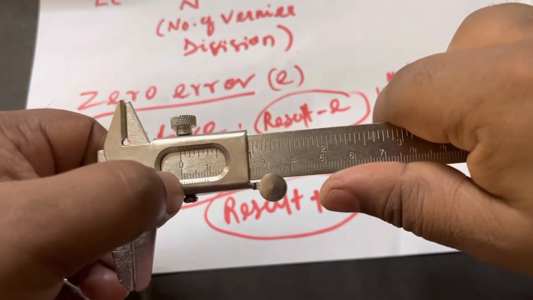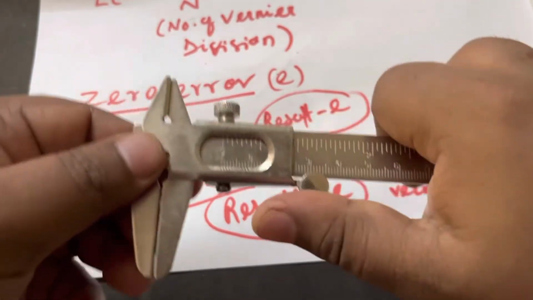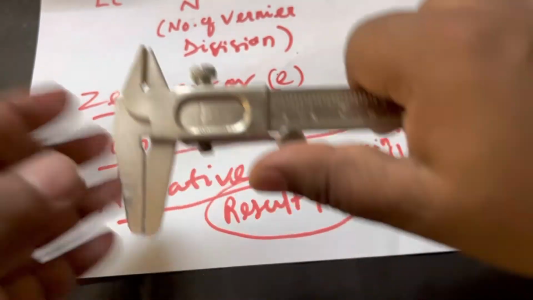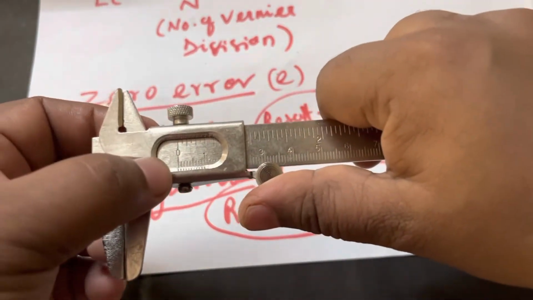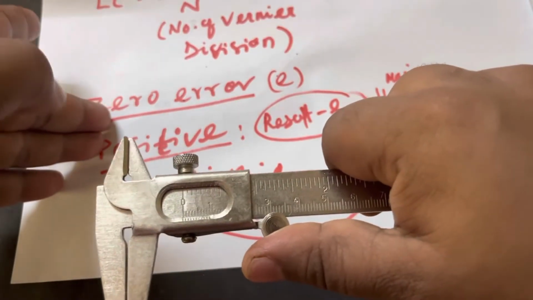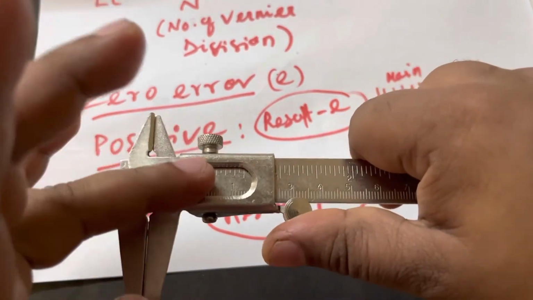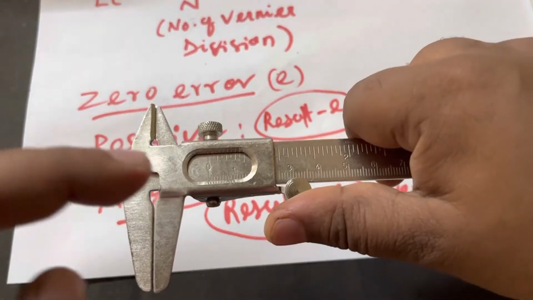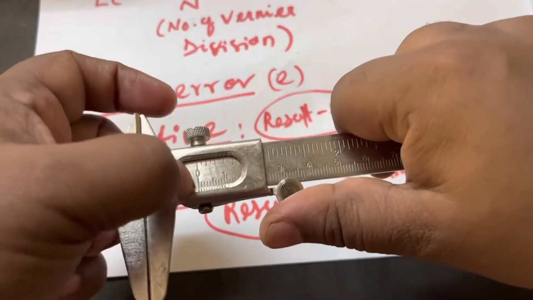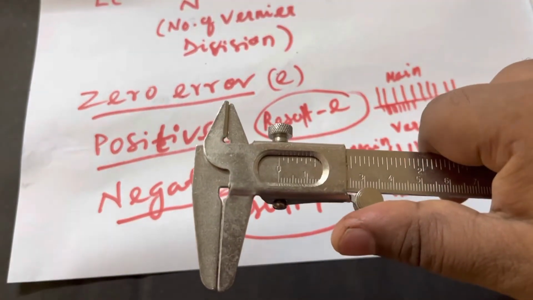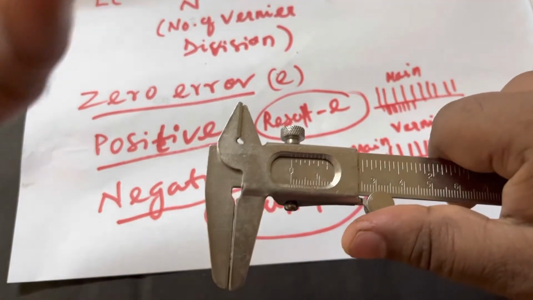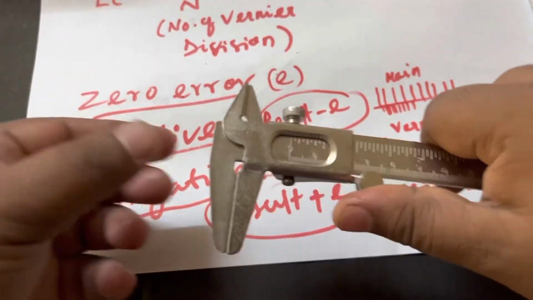If it is coinciding, no zero error, no issue. You will just measure the diameter or the length of any given object, and you will not have to do the business of this zero error. So if the Vernier is coinciding with the main scale 0, there is no need of any zero error inclusion. You will not have to include any zero error in your table.